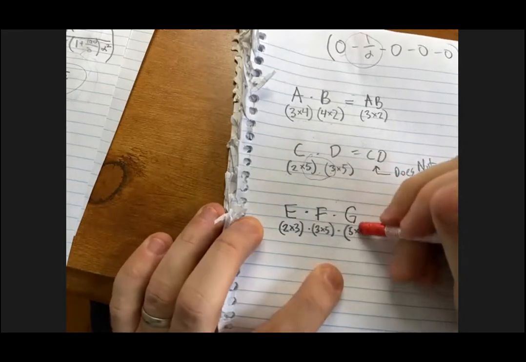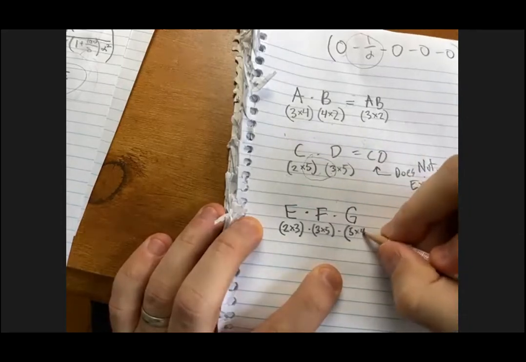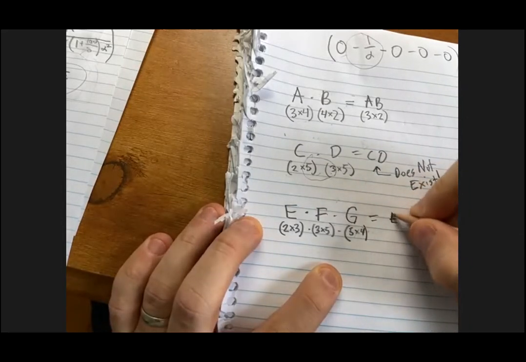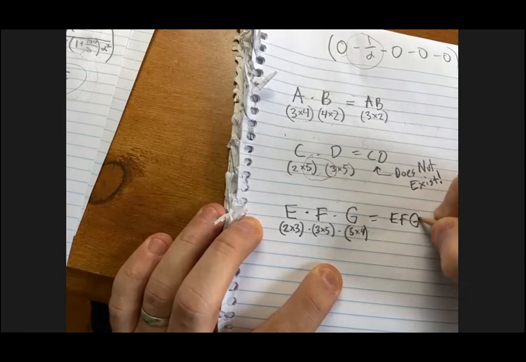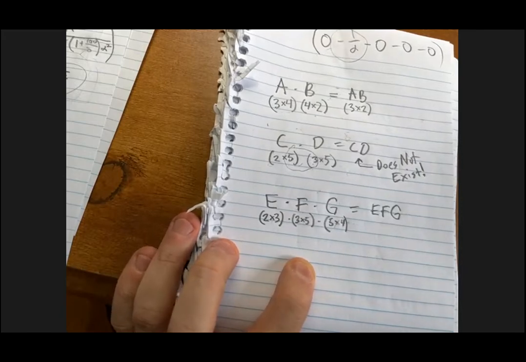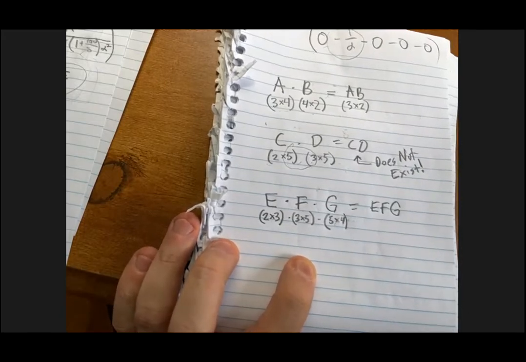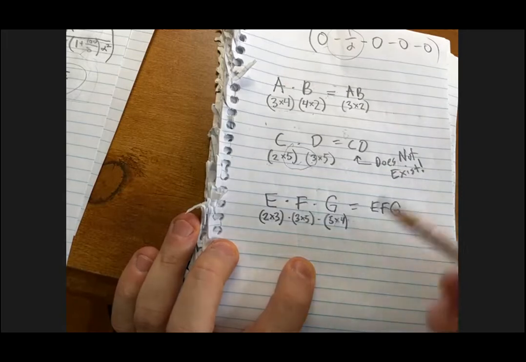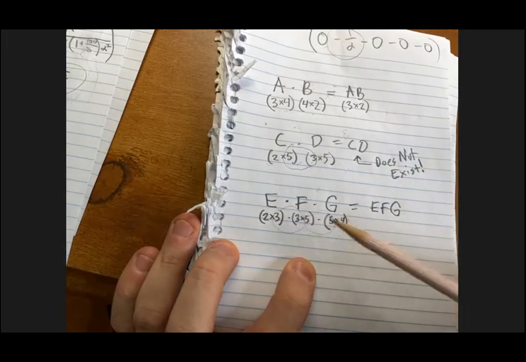Let's say it doesn't matter. I'm not going to have us actually do this. And the question is, what is the dimension of EFG? Does it exist? Can we even talk about this product E times F times G? Yes, we can. We can because these are the same. What are the dimensions of EFG?